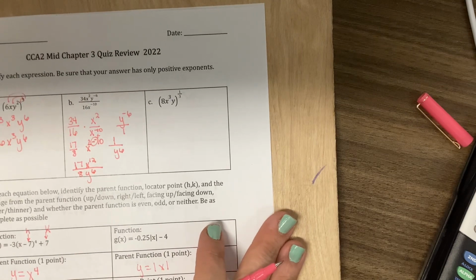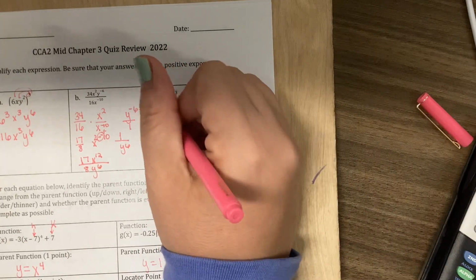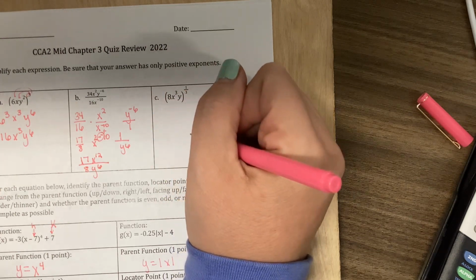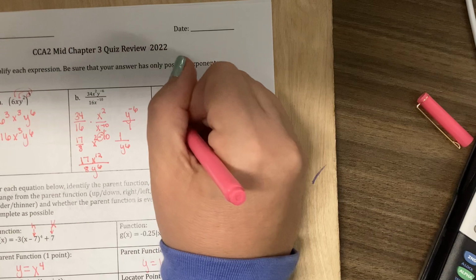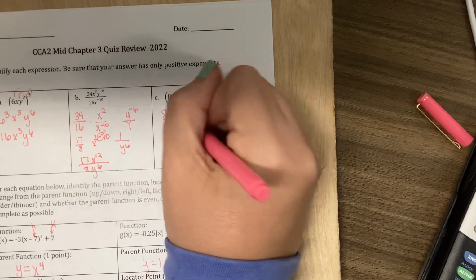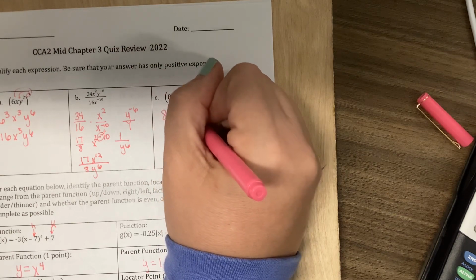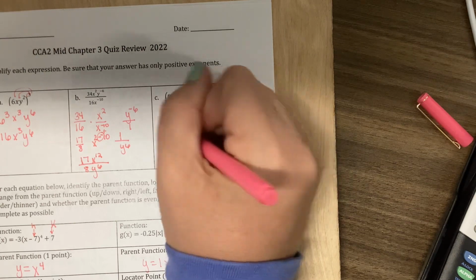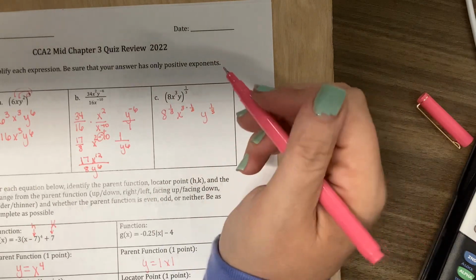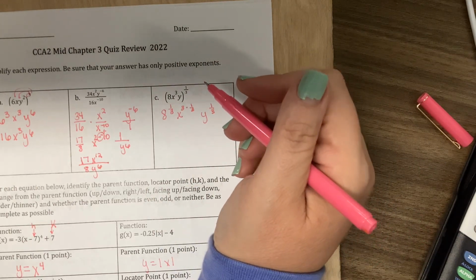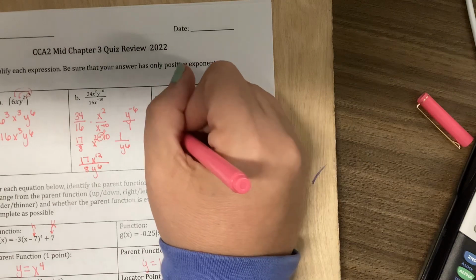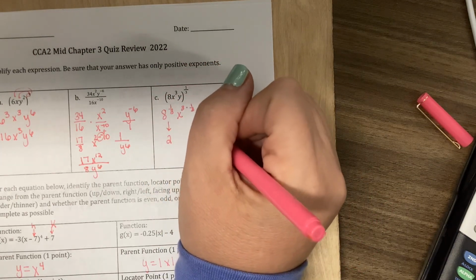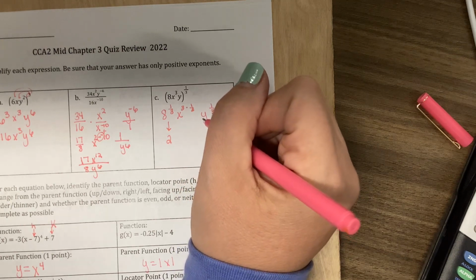Last but not least, we have 8x to the 3rd y, all raised to the 1/3. Again, power to a power we multiply, so it's going to be 8 to the 1/3, x to the 3rd times 1/3, and y to the 1/3. 8 to the 1/3 power is the same as saying the cube root of 8, which a lot of you guys in class were able to remember was 2 without your calculator, which is awesome. But if you need your calculator, that's so fine too.